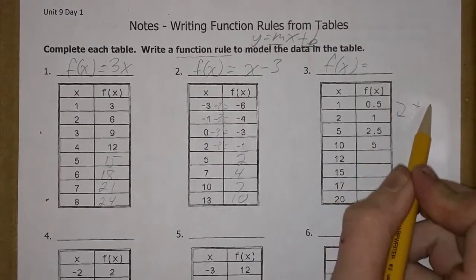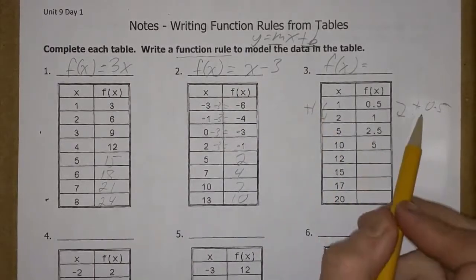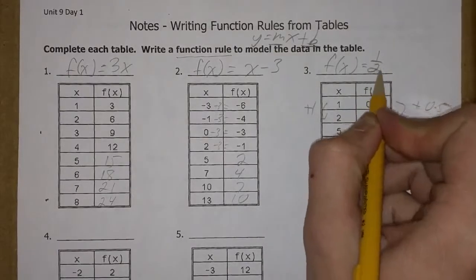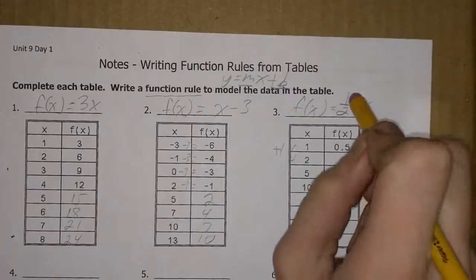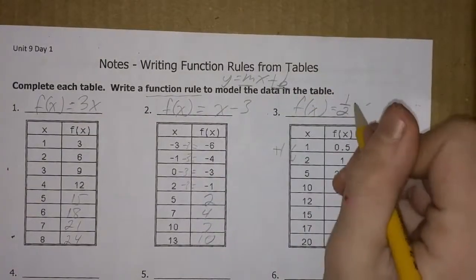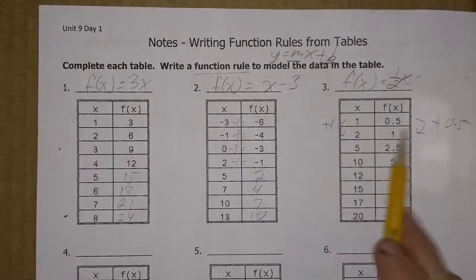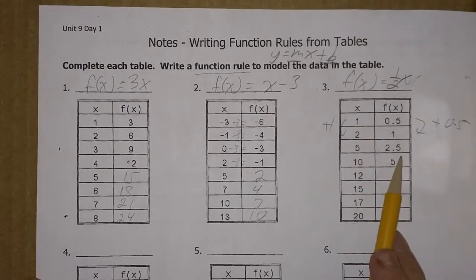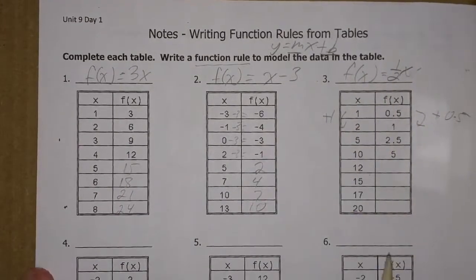So let's see, that's going up by 0.5, here up by 1. 0.5 divided by 1 is 1/2. So I'm going to have 1/2 x, that's my slope. Now, the only question is, does that take care of it, or is there something I need to add or subtract over here? So 1 times 1/2 is, well, 1/2. 2 times 1/2 is 1. 1/2 of 5 is 2.5. 1/2 of 10 is 5. Okay, that actually takes care of it. So that is our function rule completely.